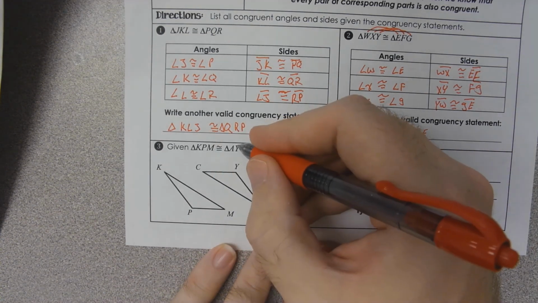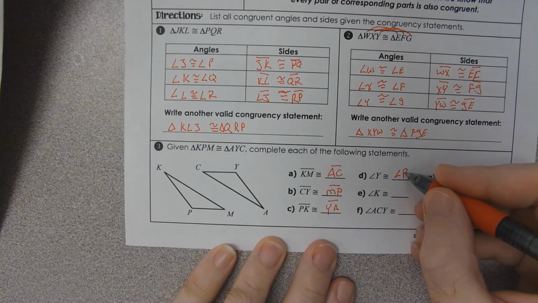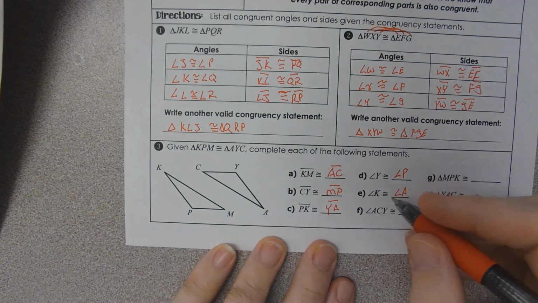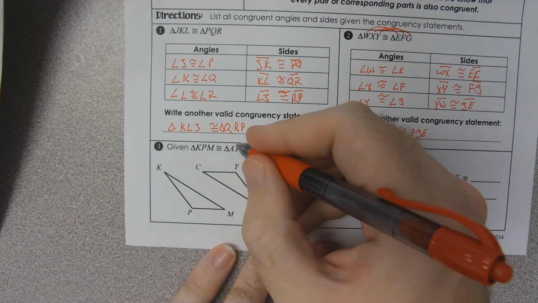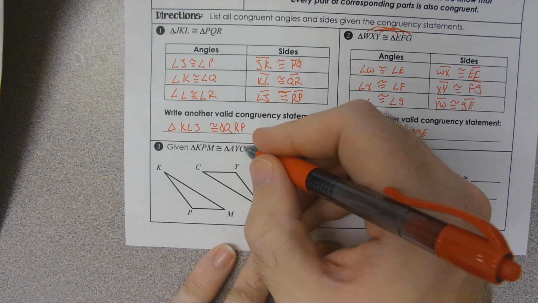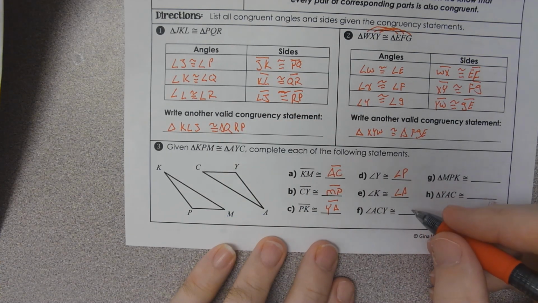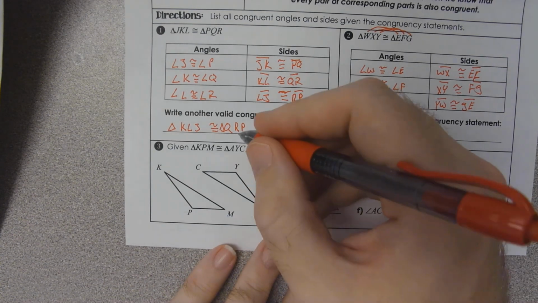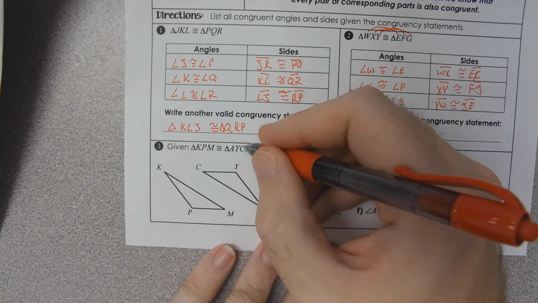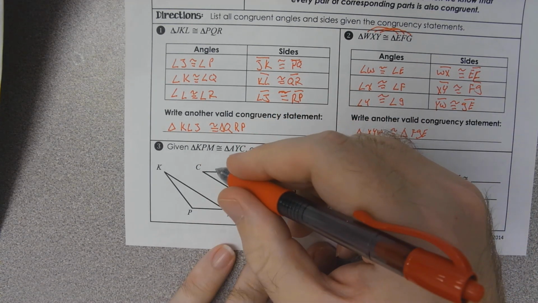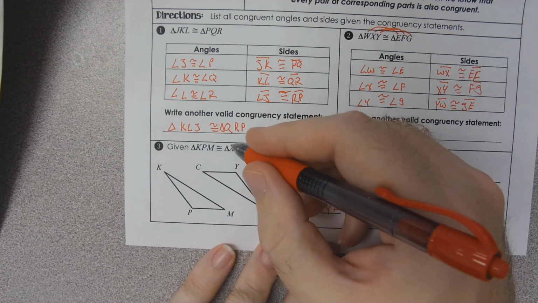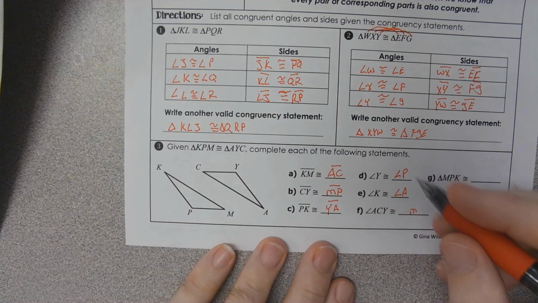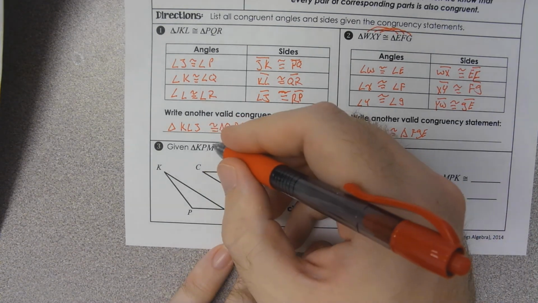Angle Y. Y's in the middle, P's in the middle. Angle K. K's first, A's first. Angle ACY. Well, that's angle C. So it's angle M. But because they use three letters, we have to use three letters. They went A, C, Y. So we have to go, since A was first, then it went to the end and back to Y, we have to go K, M, P.